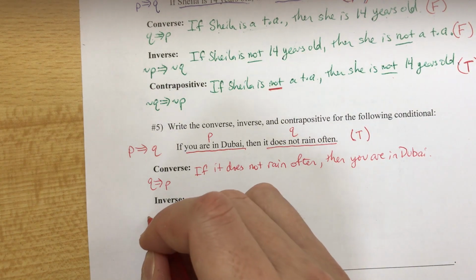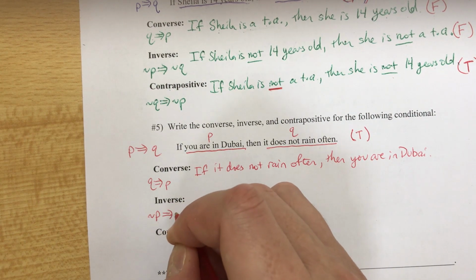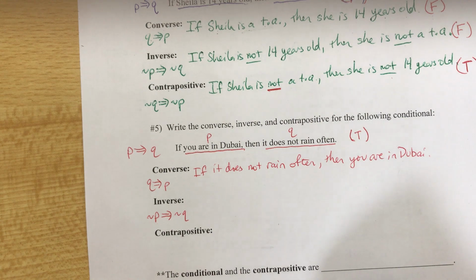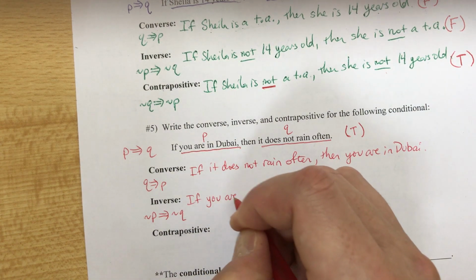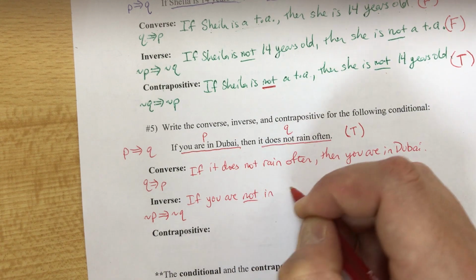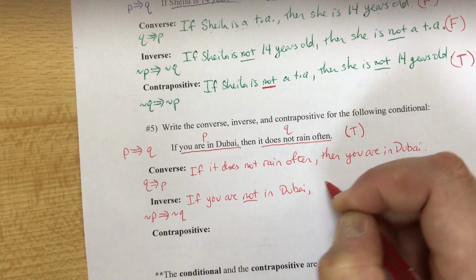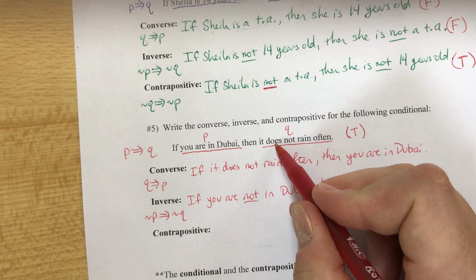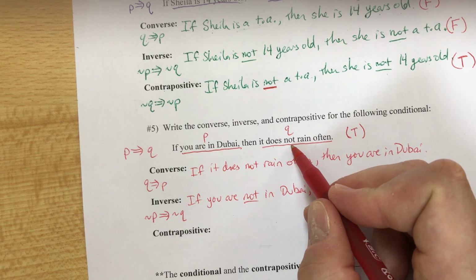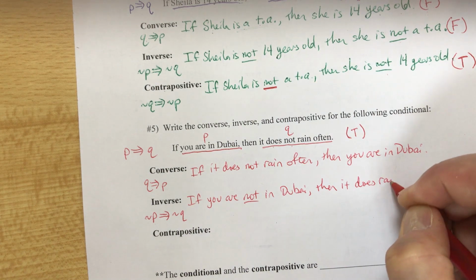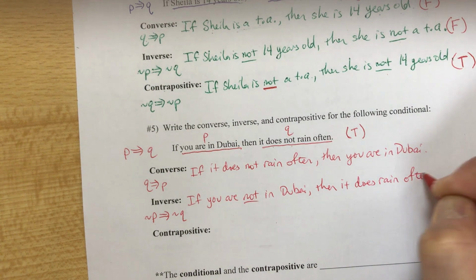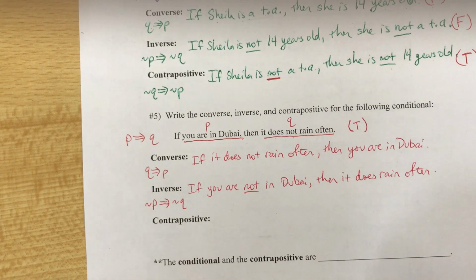Okay, inverse is to negate, so not P implies not Q. If you are not in Dubai, then it does rain often. Now, this says it does not rain often, so if I negate that, it does rain often.